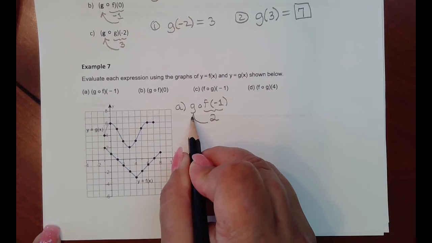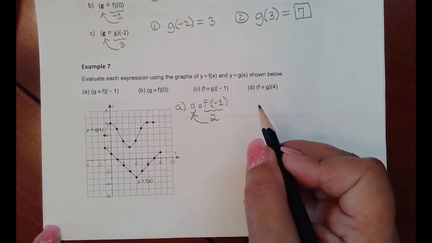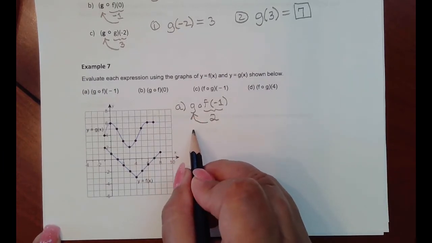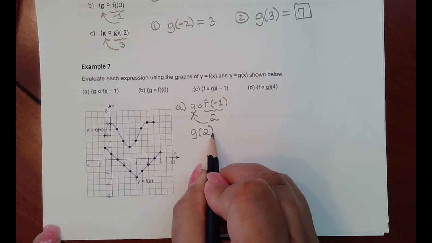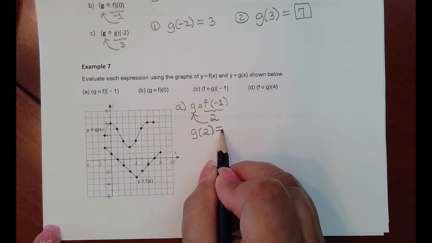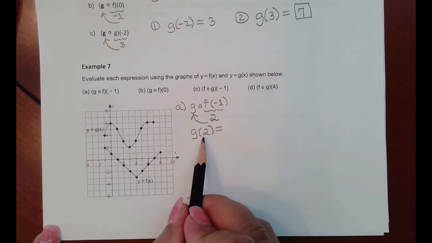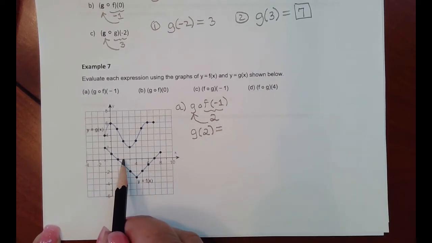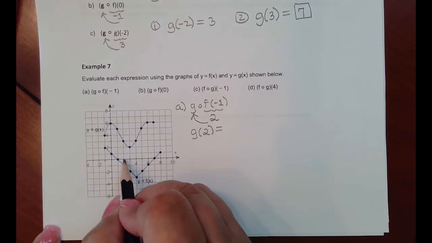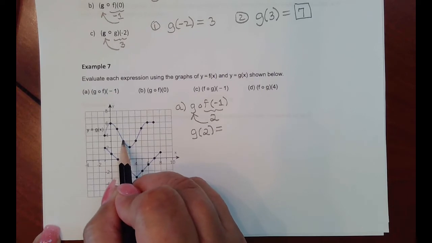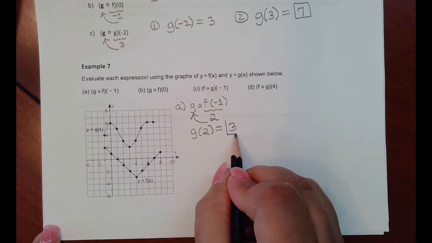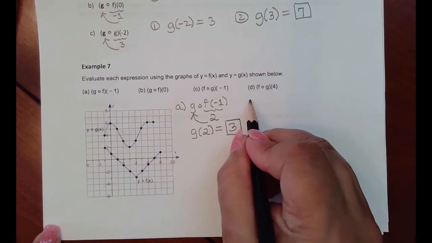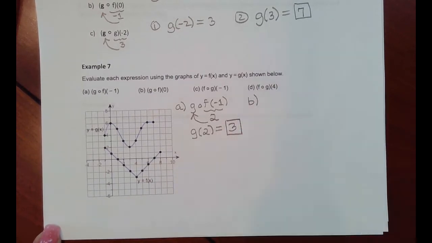Then you are going to plug it into the G function. So the next step there would be for you to go G at 2. Okay, this means, and then we'll get the final answer. Go to 2 on the X-axis and travel until you hit the G function. You are then at a Y value of 3, and that is the final answer for part A. Okay, instead of using a table, you're using a graph.